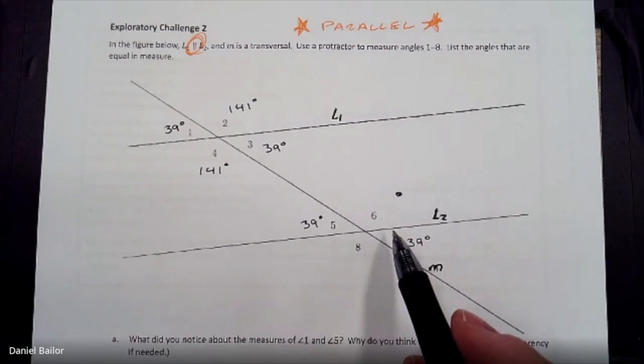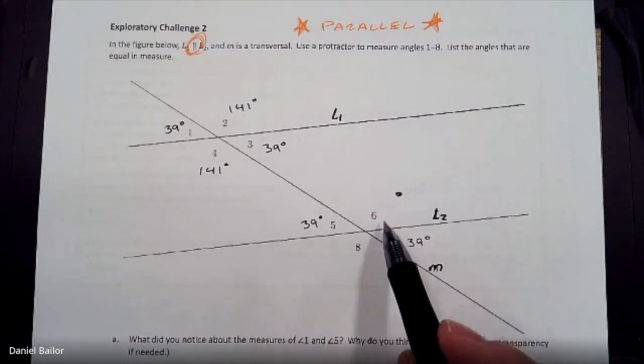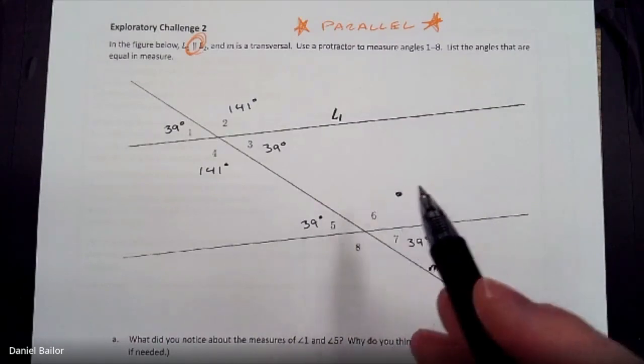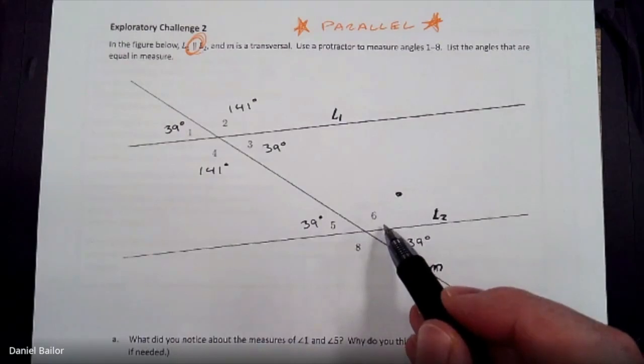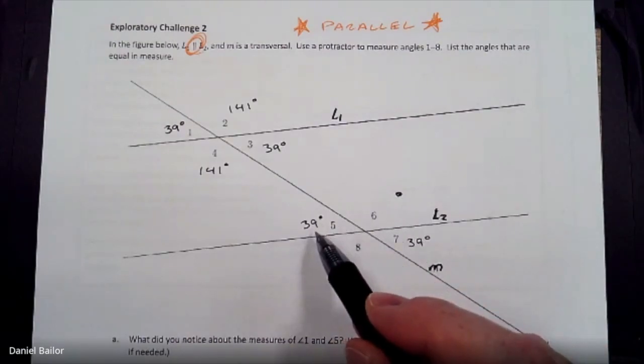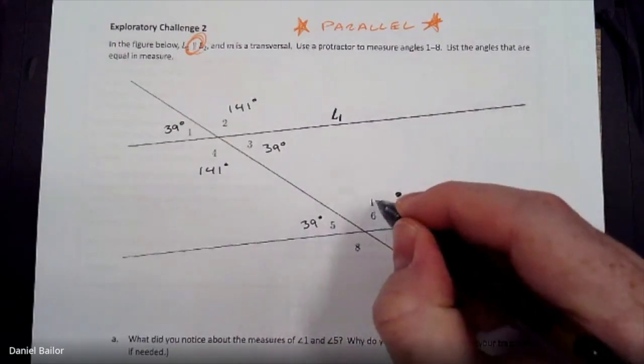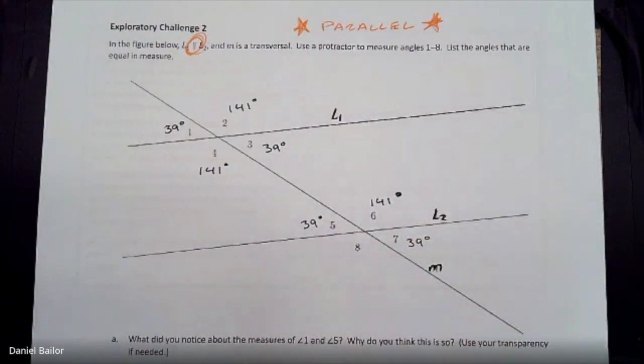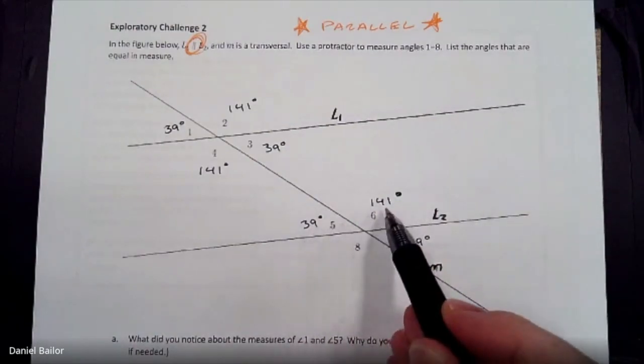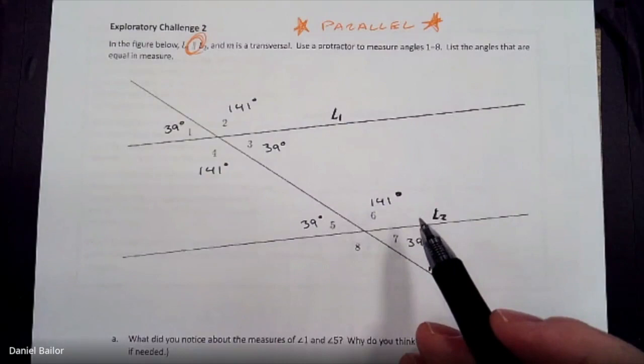Those are supplementary angles. They go together to make a straight line. So 180 minus 39 is 141, because 39 and 141 make 180.